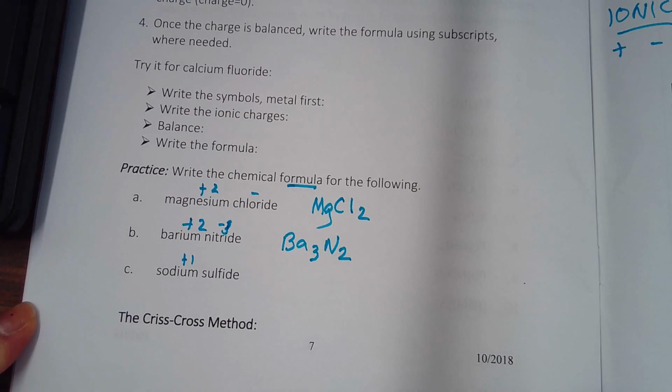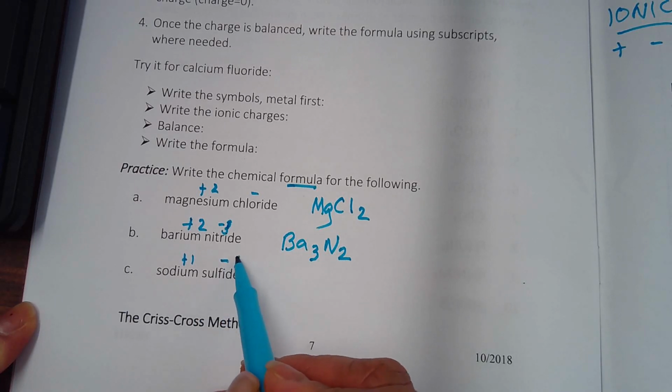Because that's what it needs. So barium is actually going to give away two. Okay, two, that's why they switch. Nitrogen took that. Yeah. Sodium plus 1, sulfide, negative 2.